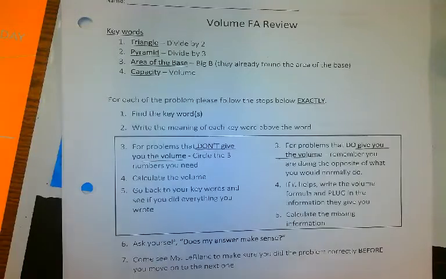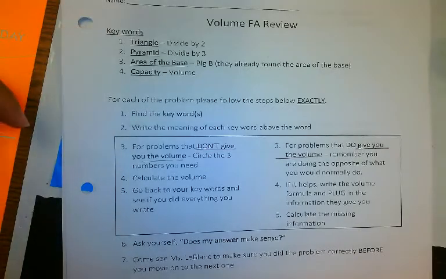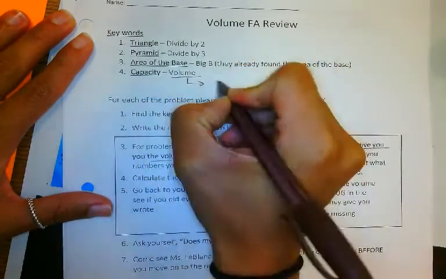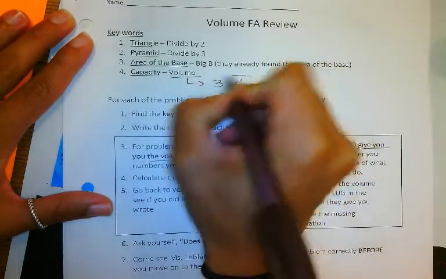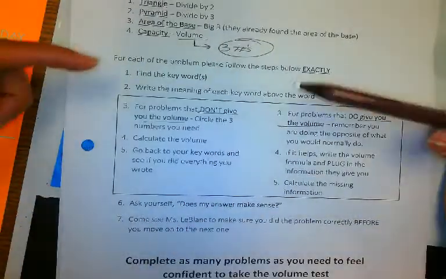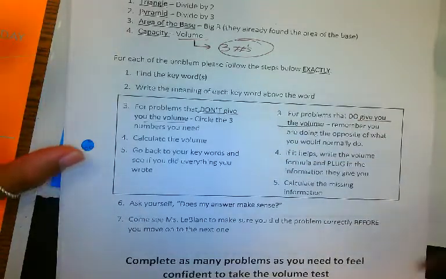So for volume, please take your time to read the beginning. Read the first page. It gives you some keywords, things to help you out. Volume, I do want to say, whenever you see the word volume, remember it's 3 numbers, okay? So whenever you're looking for volume, make sure you have your 3 numbers. These are like steps, like if you get stuck solving a problem, refer back to this to help you figure out what to do.